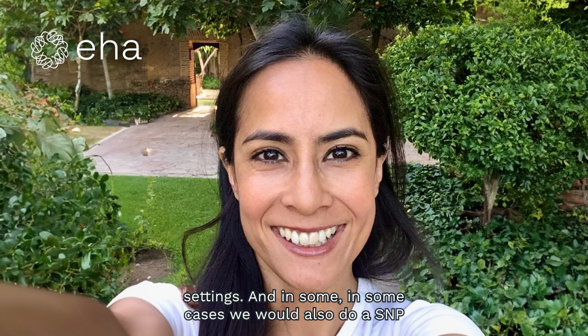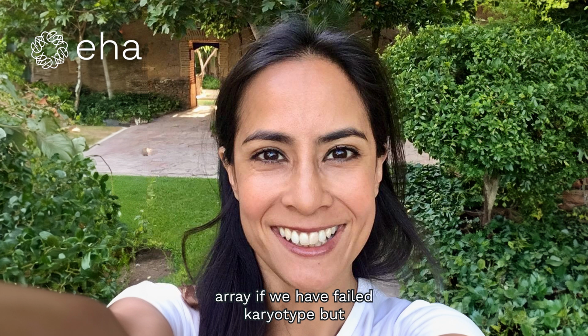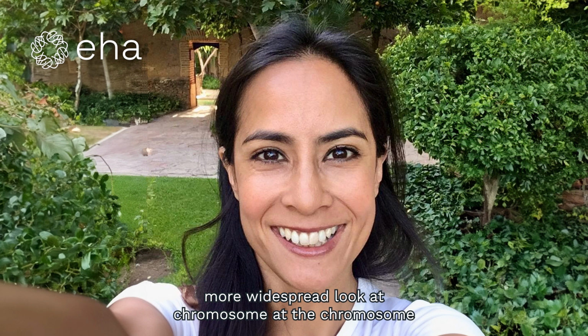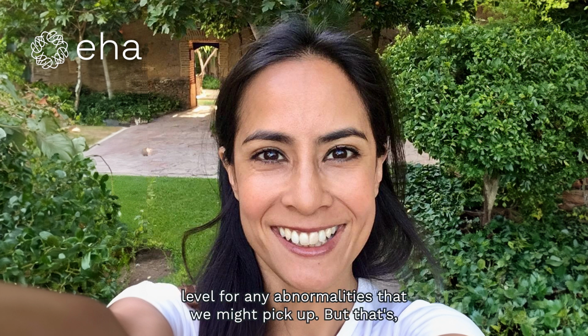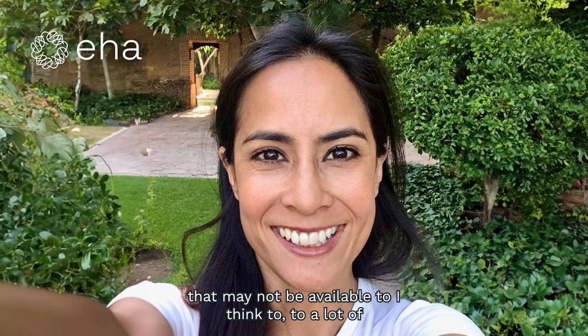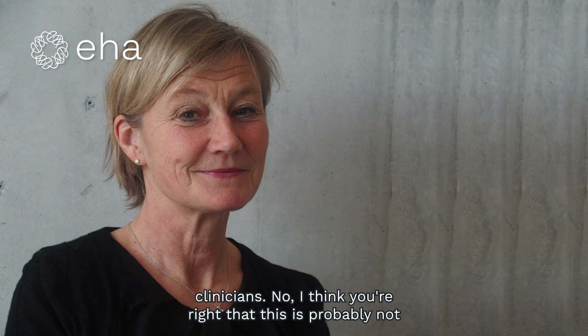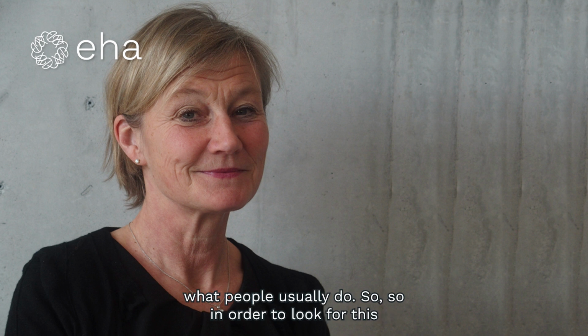And in some cases, we would also do a SNP array. If we have a failed karyotype, we're really worried, looking for a clonal marker. So that's a more widespread look at the chromosome level for any abnormalities that we might pick up. But that may not be available, I think, to a lot of clinicians. No, I think you're right. That is probably not what people usually do.